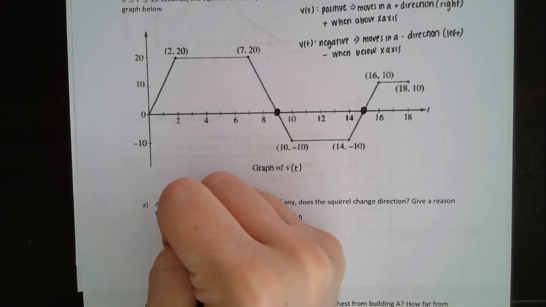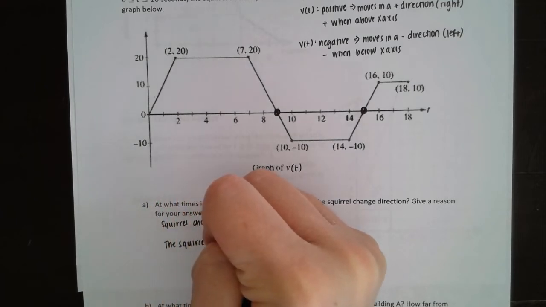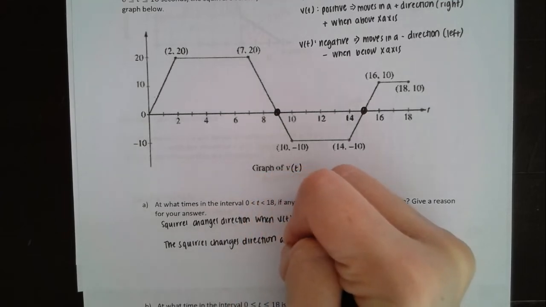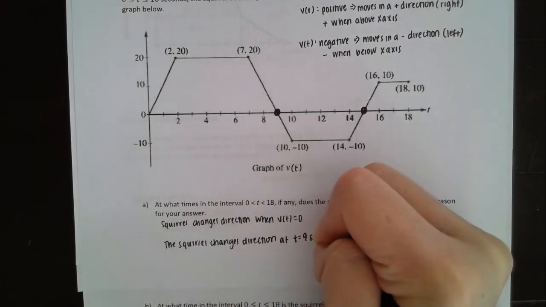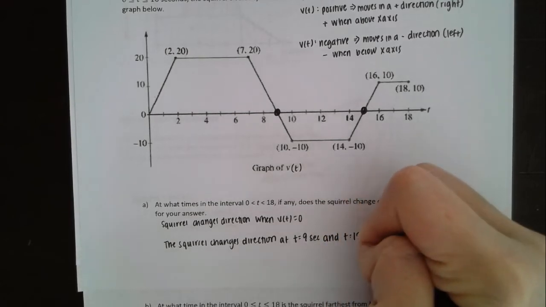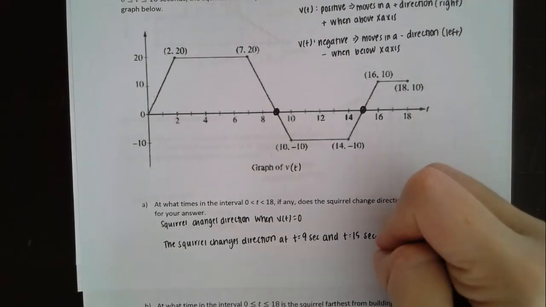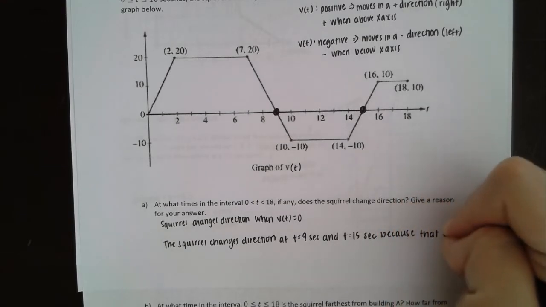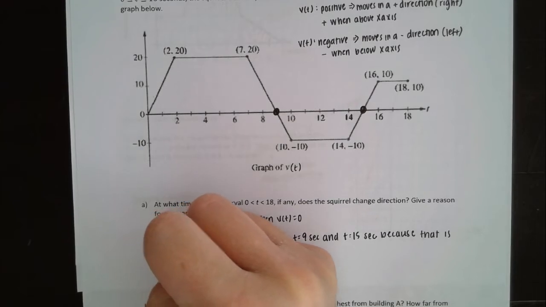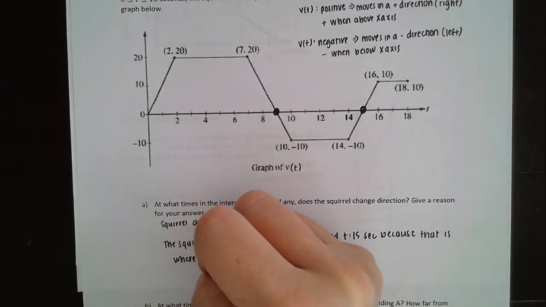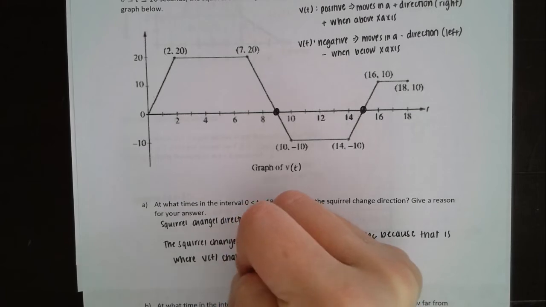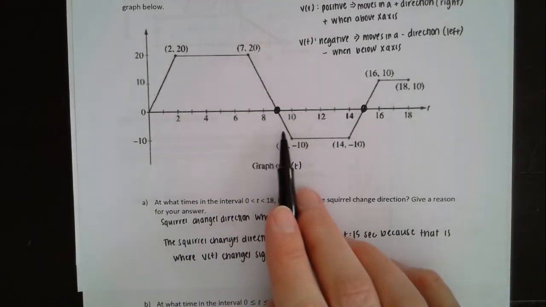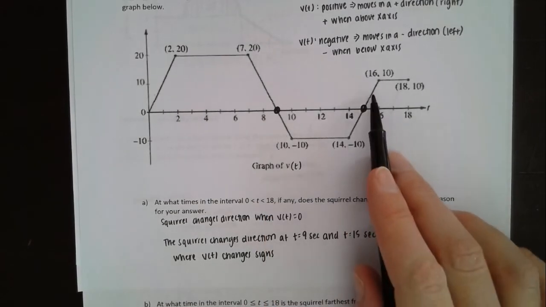So I'm going to say the squirrel changes direction at t is equal to 9 seconds and t is equal to 15 seconds. And I'm going to say that is because that is where v of t changes signs. Meaning it's either going from a positive velocity to a negative velocity or from a negative velocity to a positive velocity.